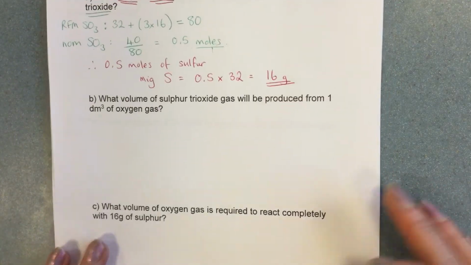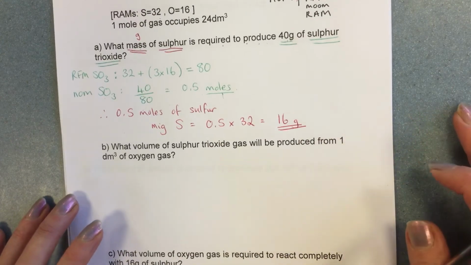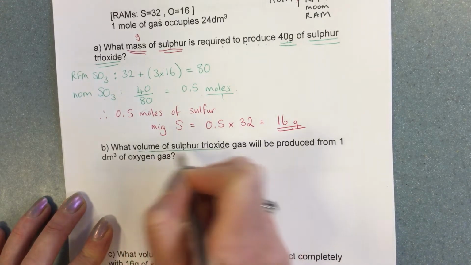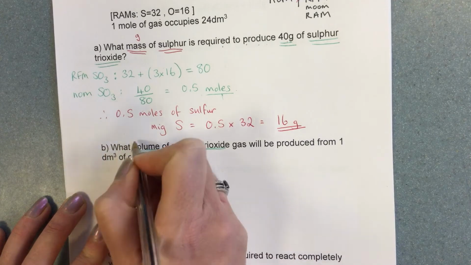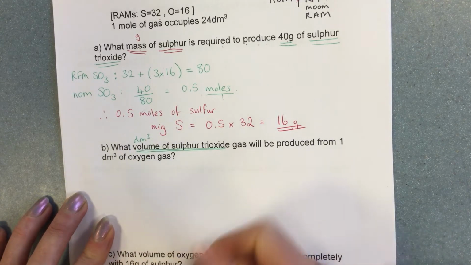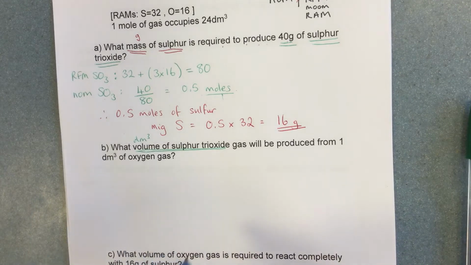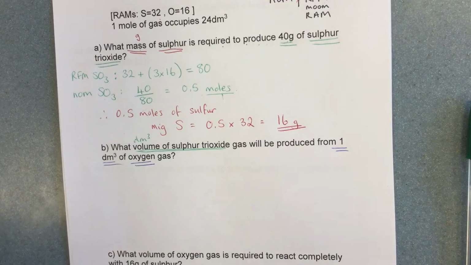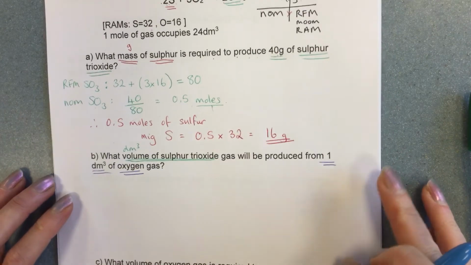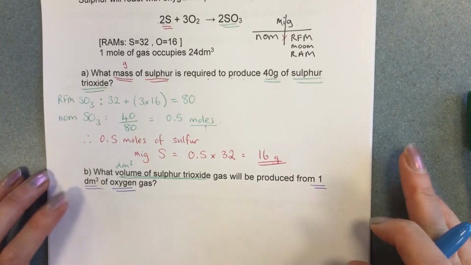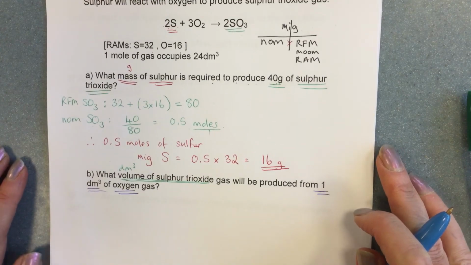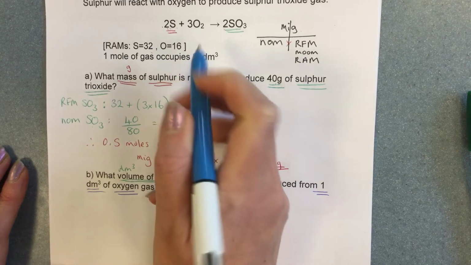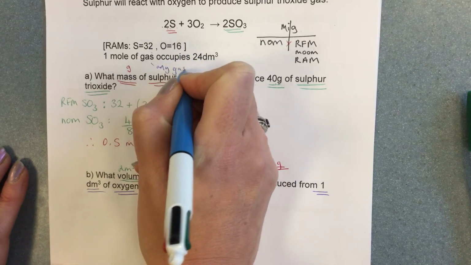Part B. Part B says what volume, so this time I've got a volume of sulfur trioxide gas, so that will be in decimetre cubed, more than likely, and it's produced from 1 decimetre cubed of oxygen gas. So I've been given a volume of the other substance. Now this is really, really easy maths. And the reason it's really, really easy is because 1 mole of gas occupies 24 decimetre cubed. Any gas.